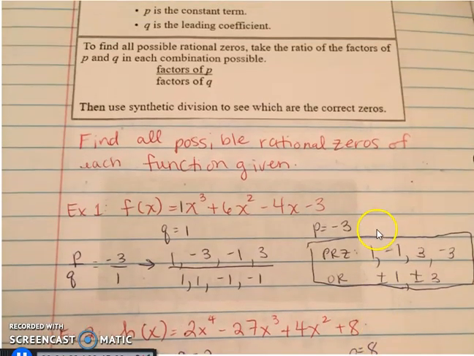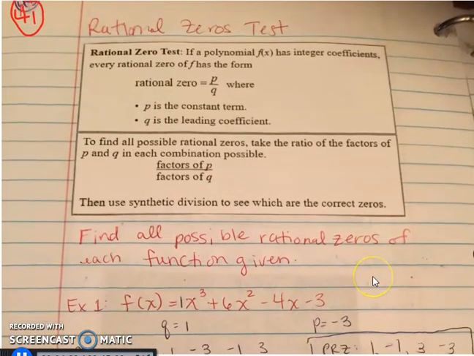So the rational zeros test just helps you minimize the amount of numbers that you're going to test to find the zeros when you're using synthetic division or long division, and this is when they do not give you the zeros or your factors.